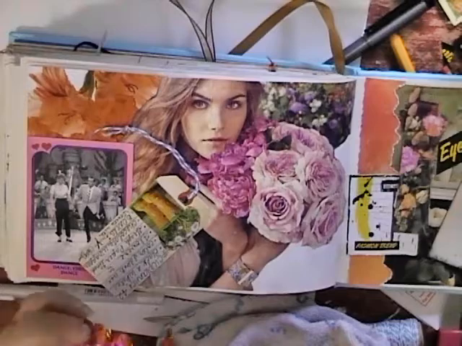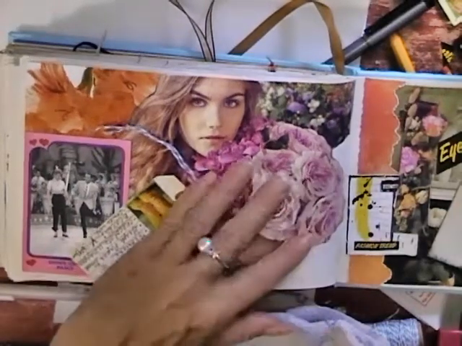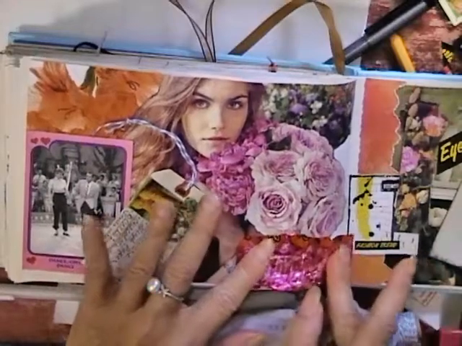Oh, I just ripped my wrapper. Oh, it's alright. Or I should have put this underneath there.